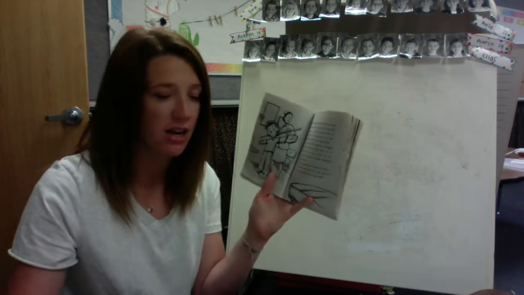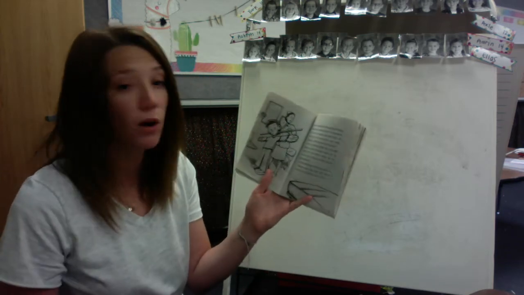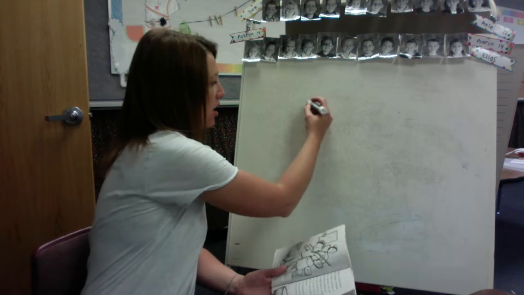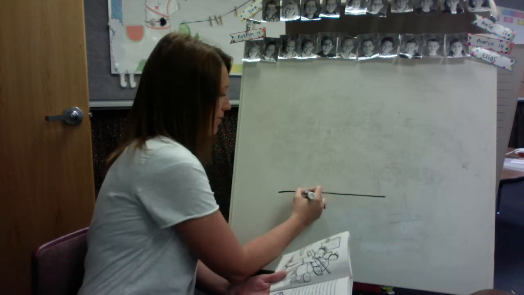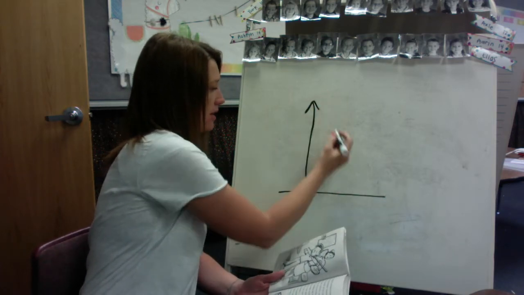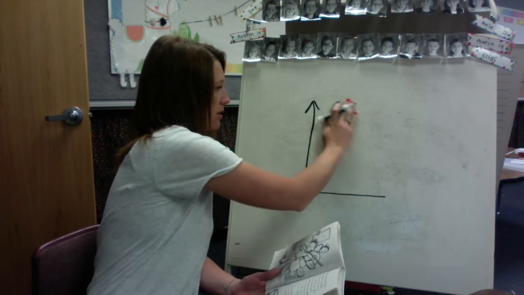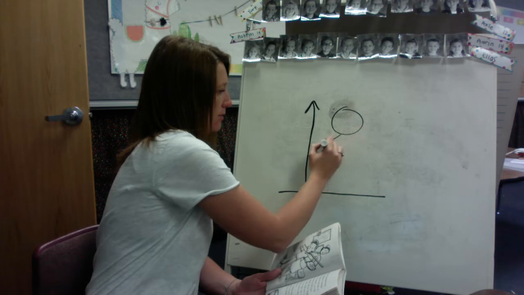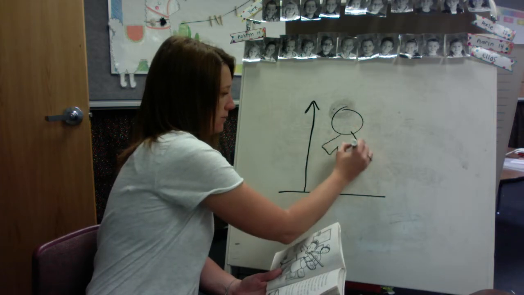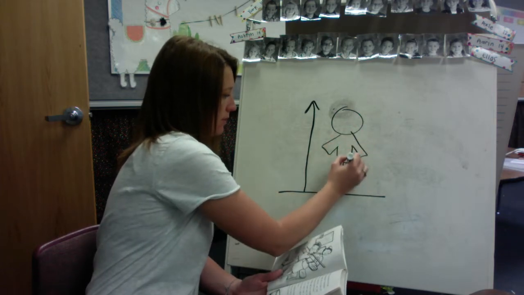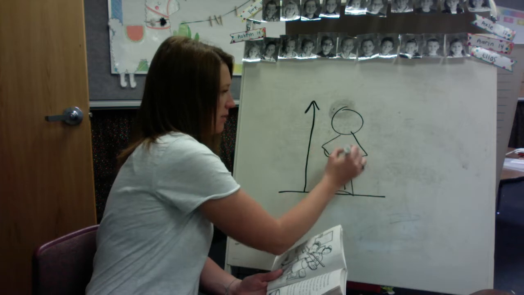Stanley was, I'm going to write this down, 4 feet tall, so this is tall. So if this is the floor, and this is Stanley right here. Oh man, that's kind of a small head here. Okay, here's Stanley.